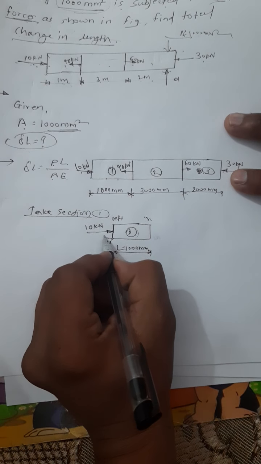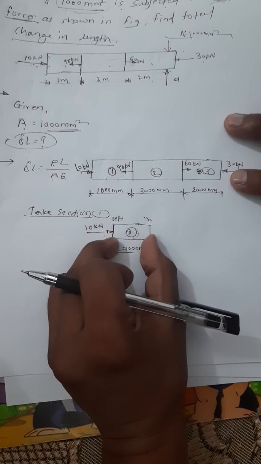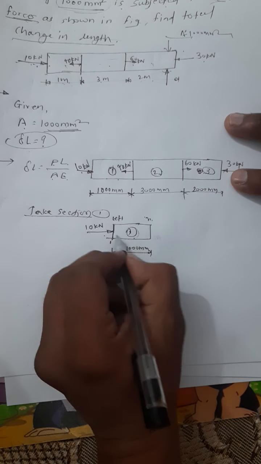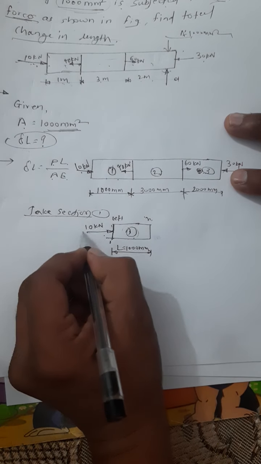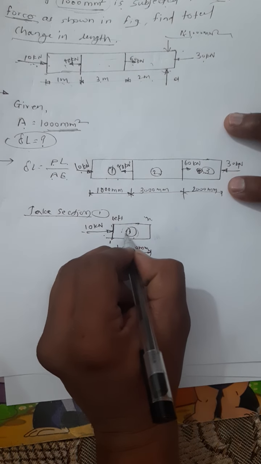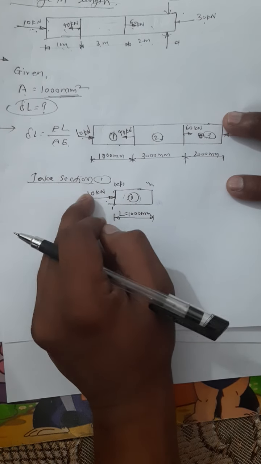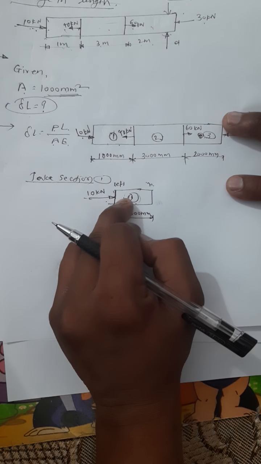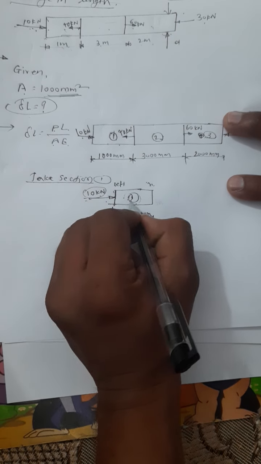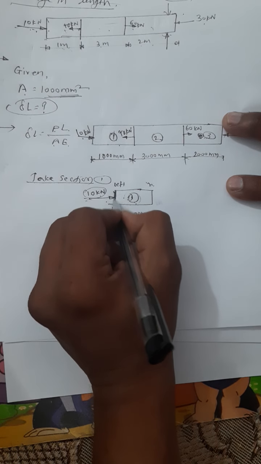But this 10 kilonewton is pushing section number 1 from the left side. It means section number 1 goes into compression from the left side. This 10 kilonewton force is compressing, pushing this section from the left side.